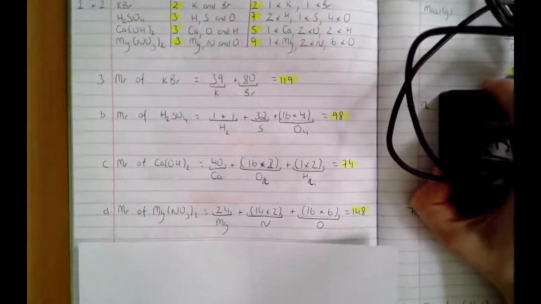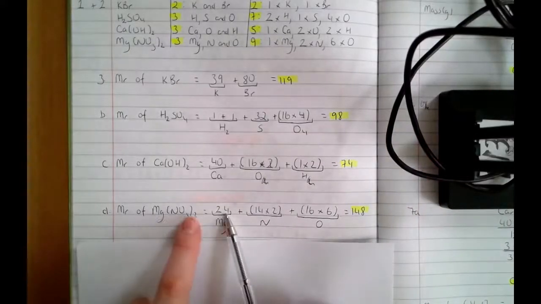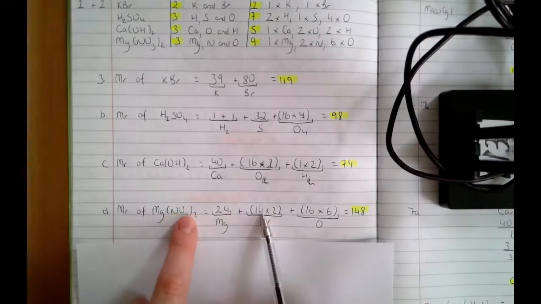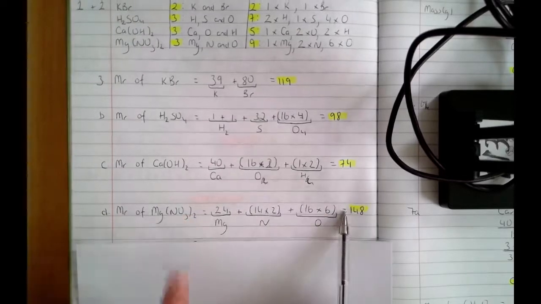The last one, MgNO3 times 2. I've got 1 magnesium with a mass of 24. I've got 2 nitrogens, each with a mass of 14. And I've got 2 times 3, 6 oxygens, each with a mass of 16. Add all of that together and I get 148.